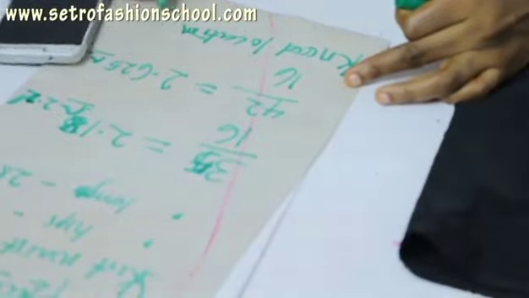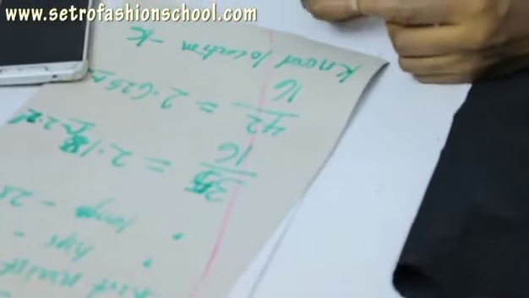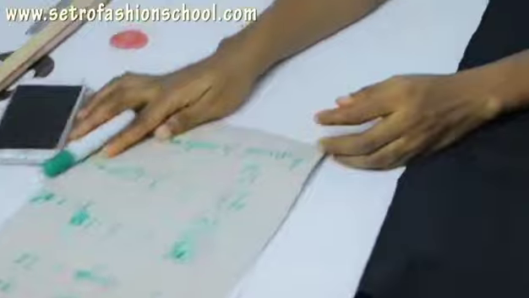Then of course the skirt length is 28 inches. So it's just pretty easy. It's the same way. You have 8 pieces in front and 8 pieces at the back. 8 plus 8 will give you 16. But before you cut your 16-piece skirt, you have to do the calculation of your fabric.